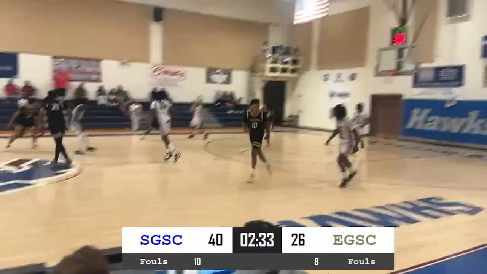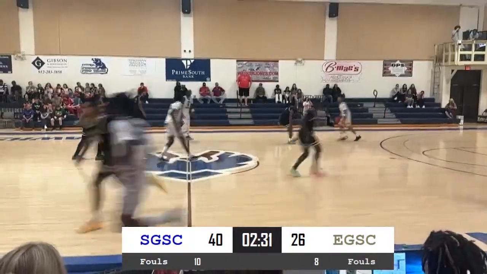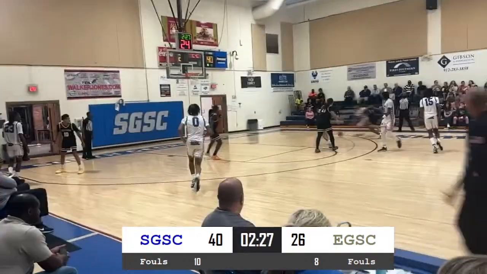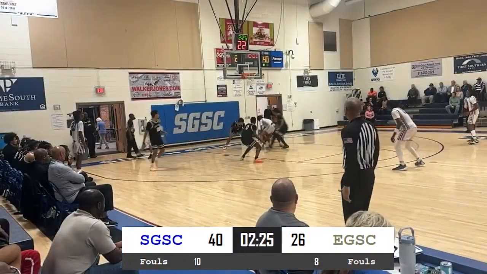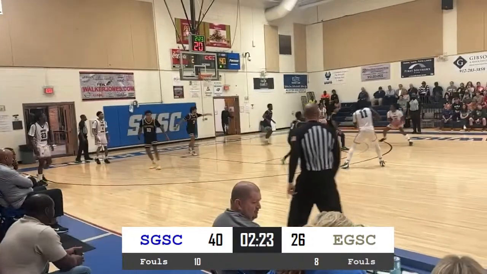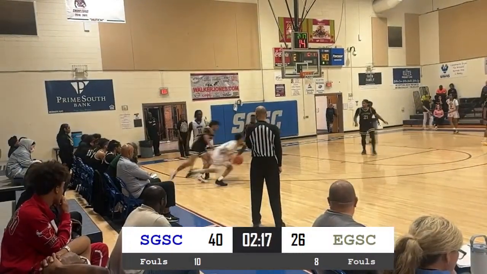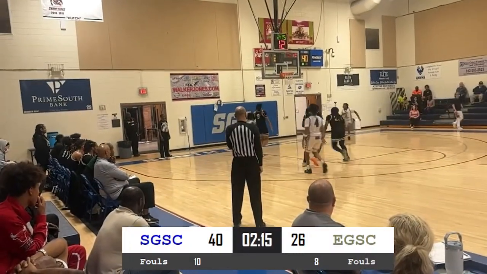Chandler Thomas to inbound to Ashton Penniman. Penniman, drive, inside, pass to Chandler Thomas, goes through his legs, back out to Grant Raven. Grant up top to Am Horde. Am gonna fake, kick corner to AP. AP off the screen from Am, tough jumper, up and in.